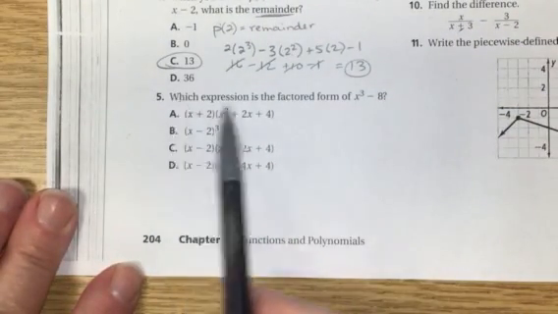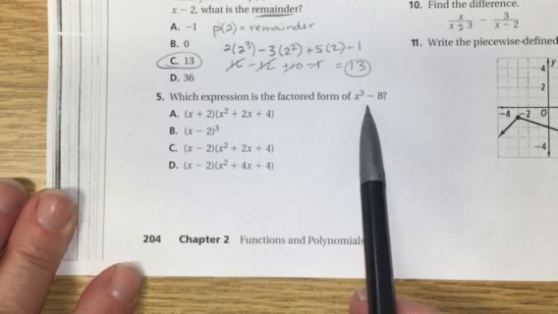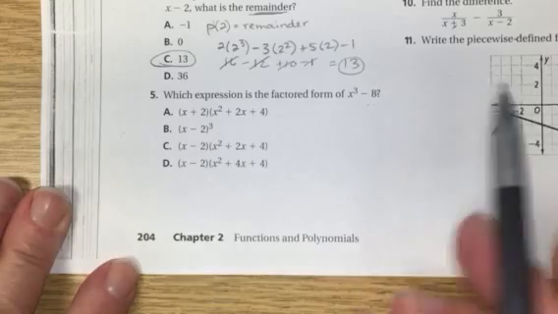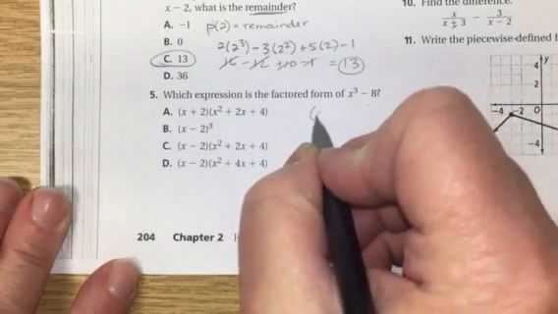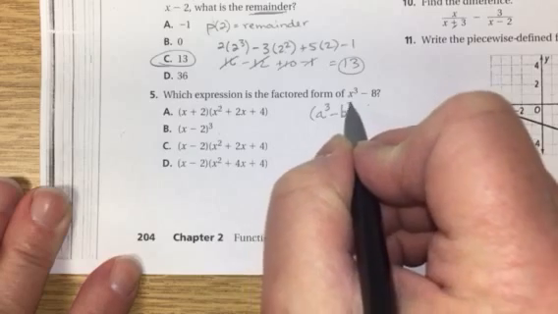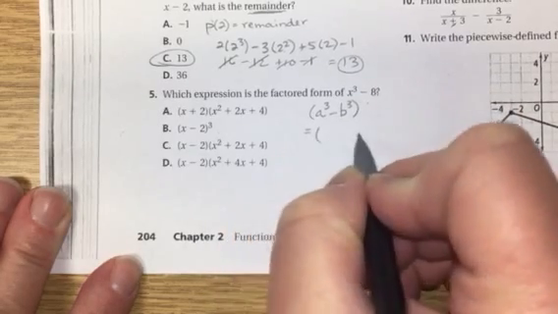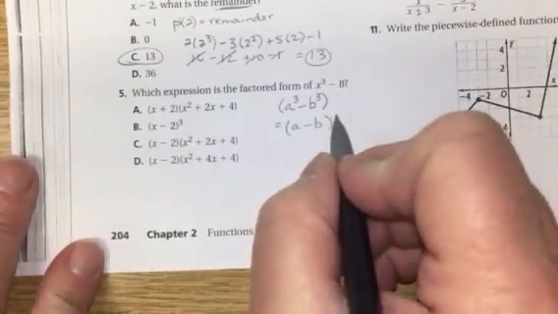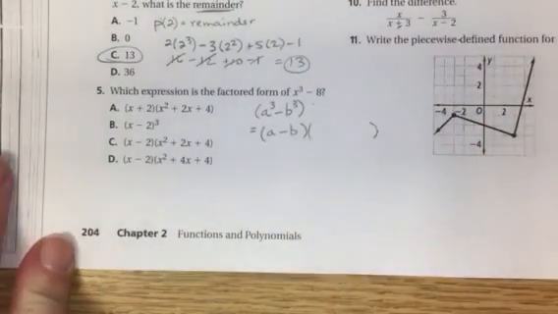Last multiple choice question, which expression is the factored form of x cubed minus 8? There are a couple of things you can do to factor this. If you remember your factoring pattern, which says that if I have a cubed minus b cubed, then that's going to factor into a minus b, just the cube root of each of those, times the trinomial over here.